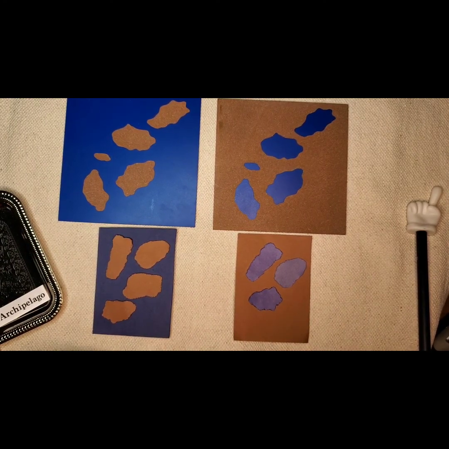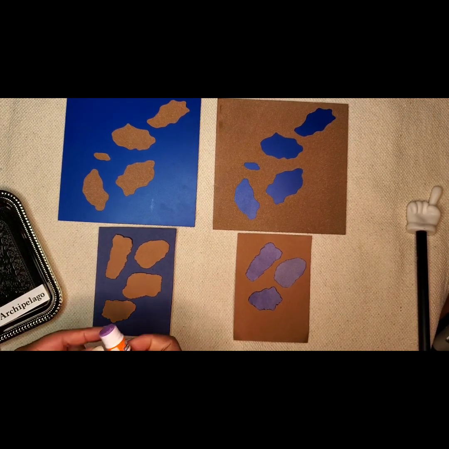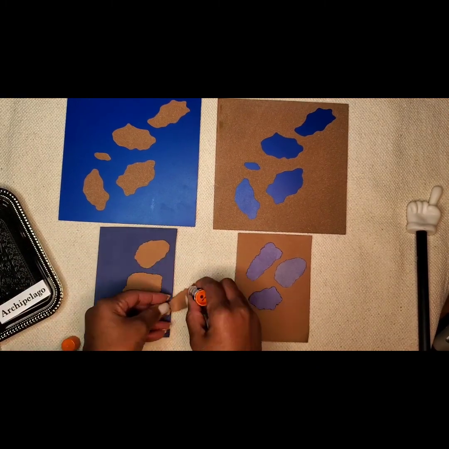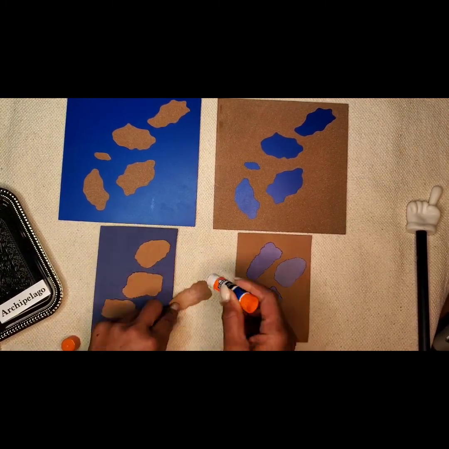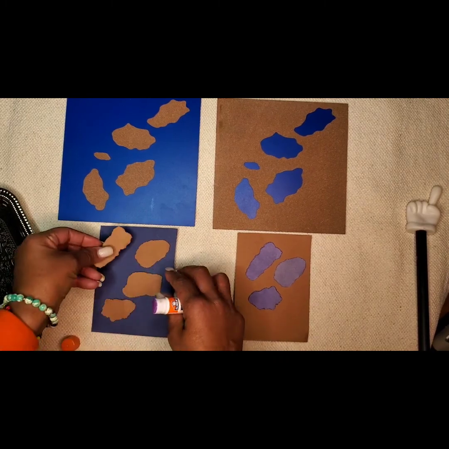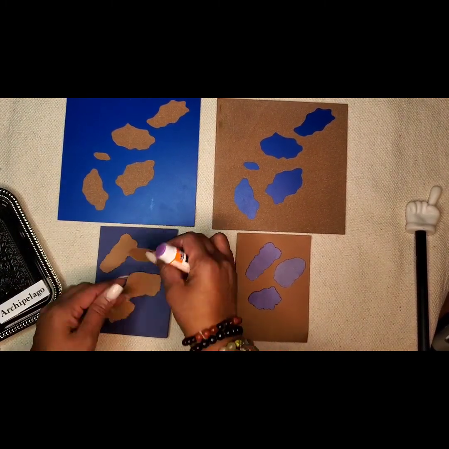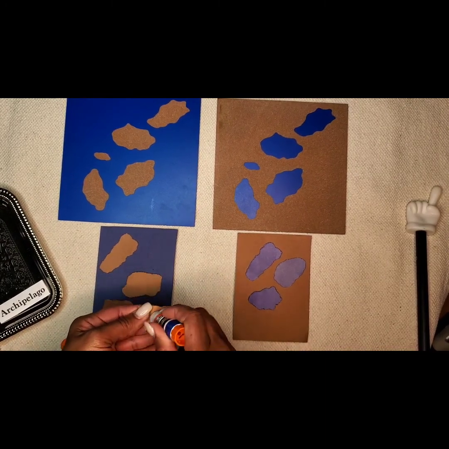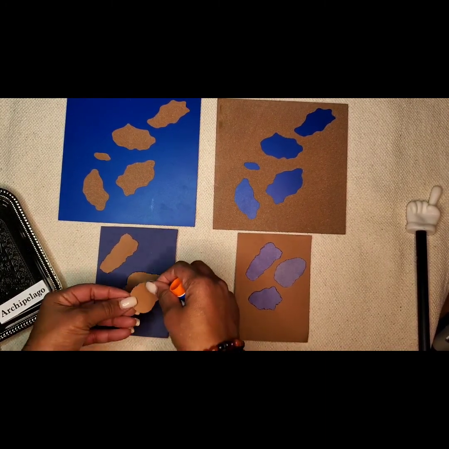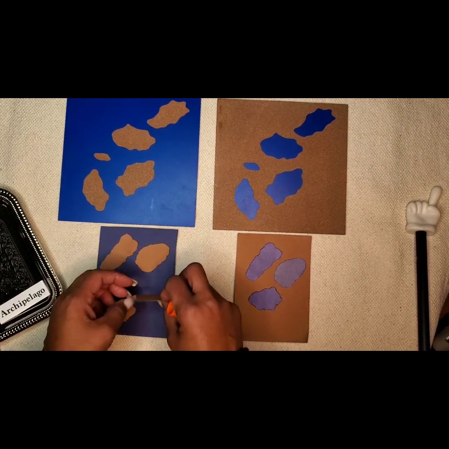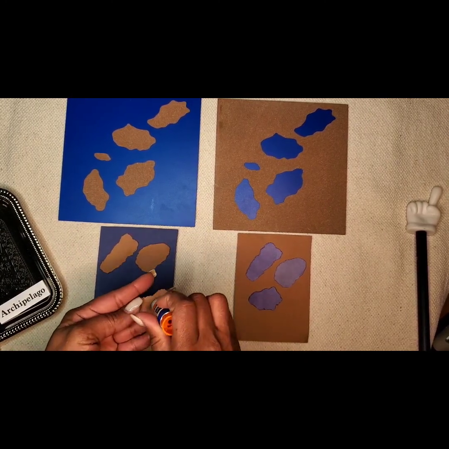Once they are in the correct place for you, you're going to take out your glue. Your archipelago, I'm going to glue down my islands that are close together, which is an archipelago.